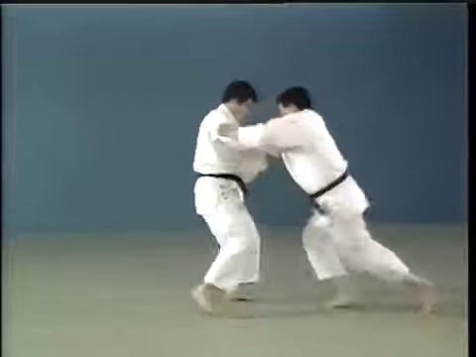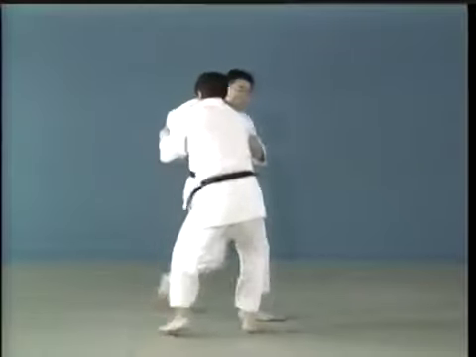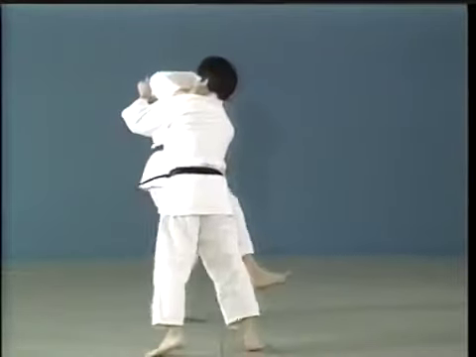Dodging your opponent's osotogari by pulling back your leg, turn aside and then throw. This is also uki-otoshi.